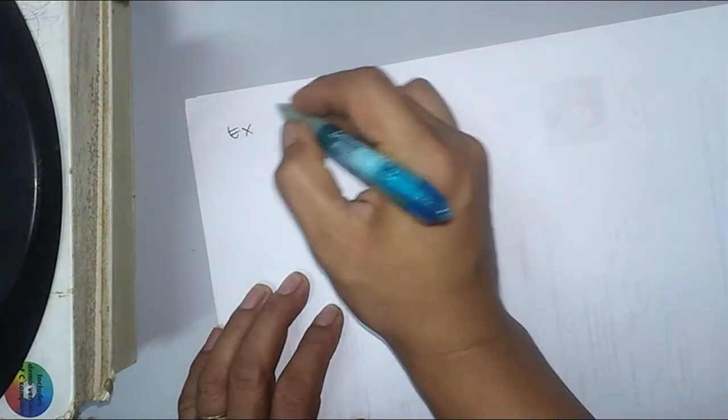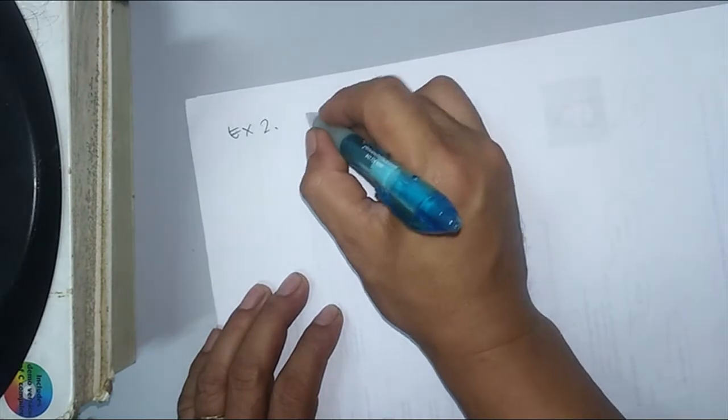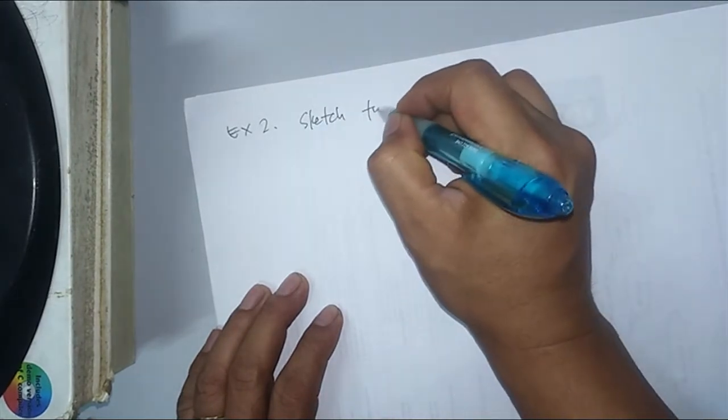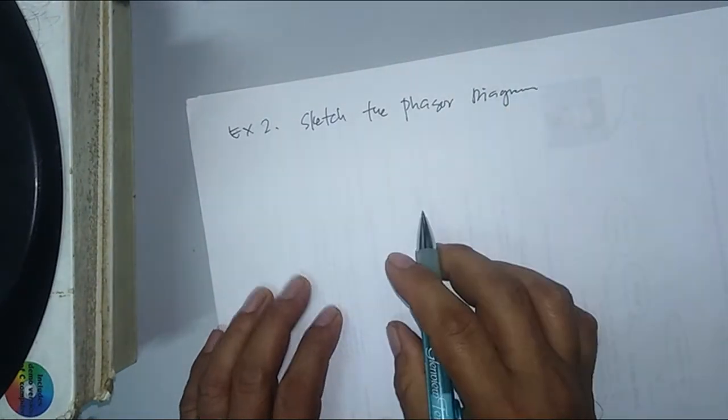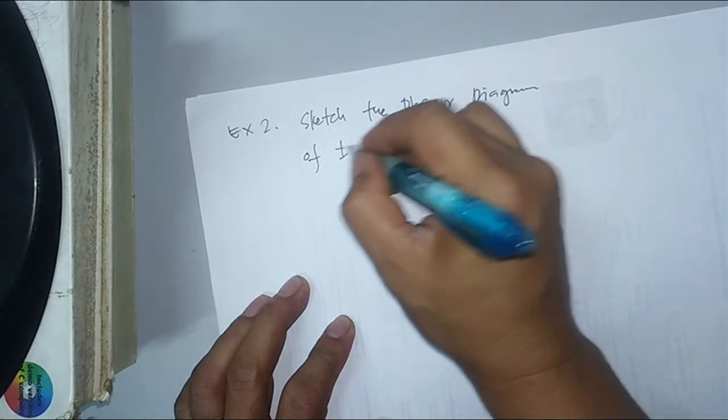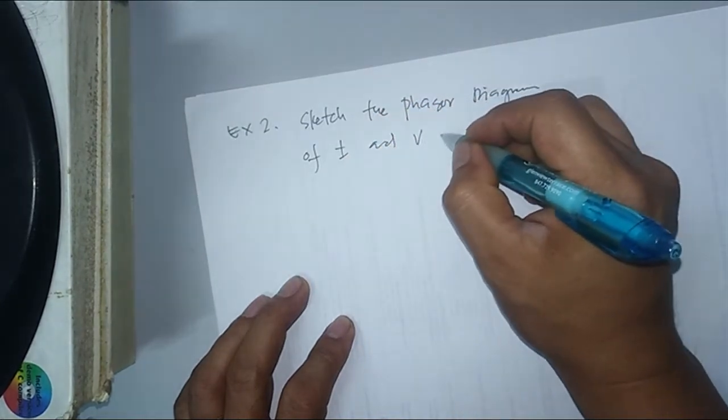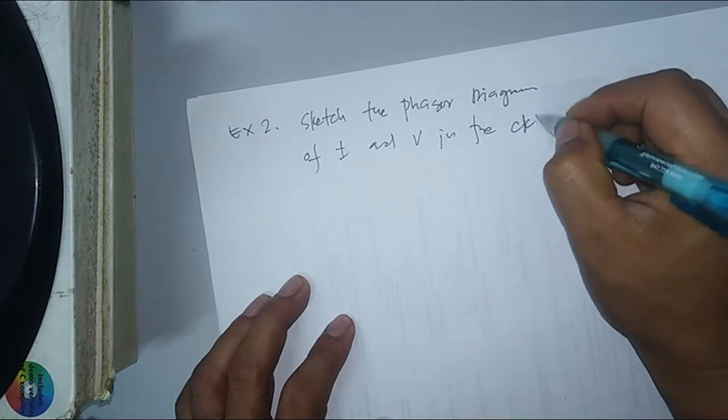Now let's move on and we will try to solve another example problem here. But this time we will be solving a parallel circuit. So I will give you an example of this parallel circuit. So example number 2. For our example number 2, we are going to sketch the phasor diagram of I and V in the circuit shown.